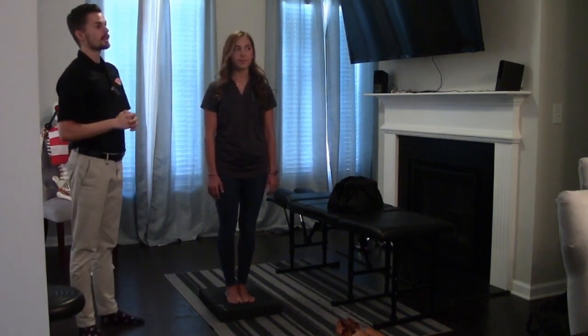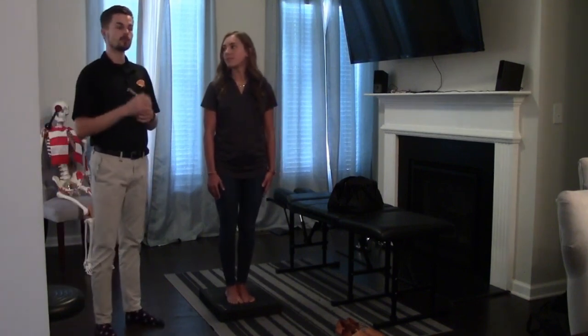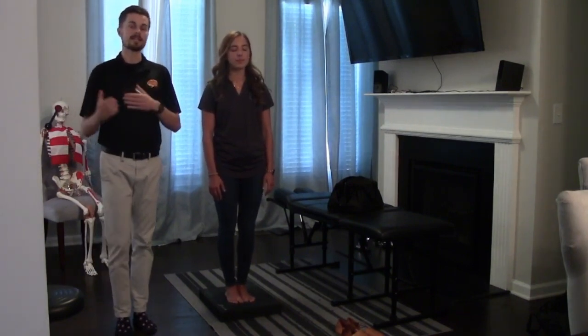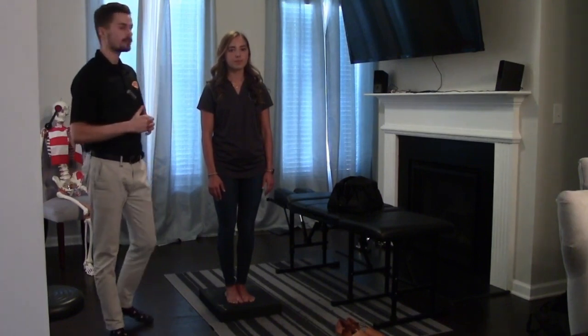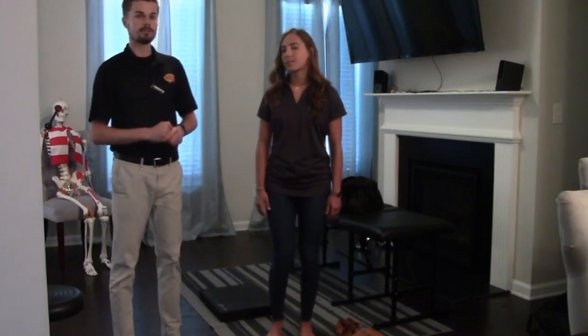Perfect. So next, what we're going to do, and by the way, you could do the same test. It's a little different, but you could do it with eye movement. So you can have that patient close their eyes and tell them to look up and to the right, look up and to the left, or look left, look right, and see if that changes the findings either, okay? So go ahead and step off of the pad, and next we're going to do the Fukuda step test.